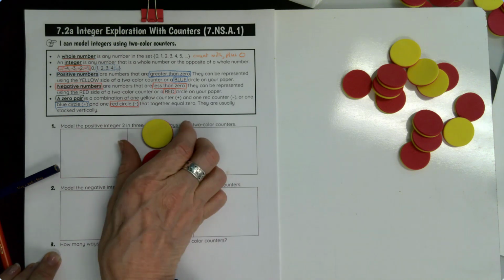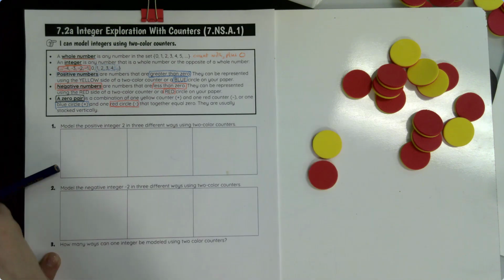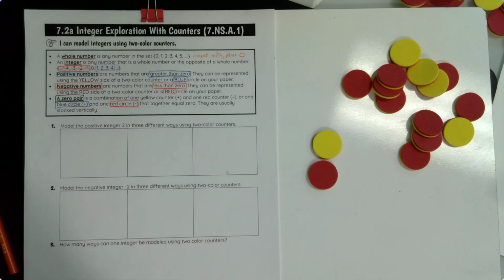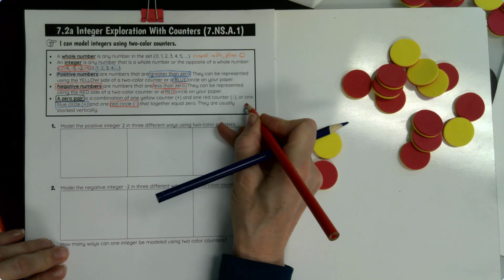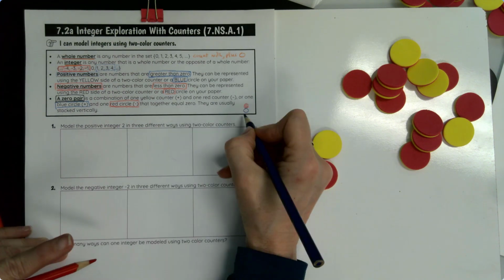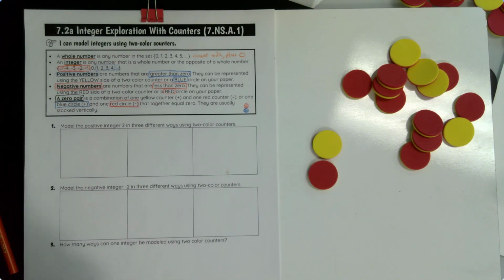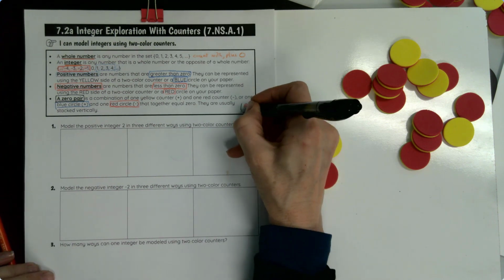They're usually stacked vertically, which means we usually put them one on top of the other, and that allows us to see them super quickly as opposed to having them scattered all over our boards. So this is going to be our 0 pair.